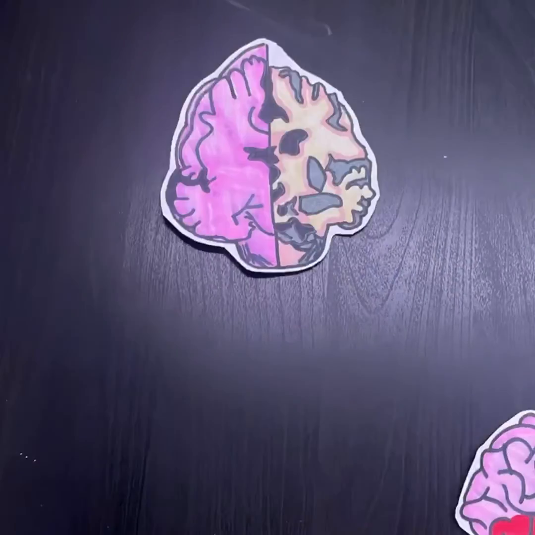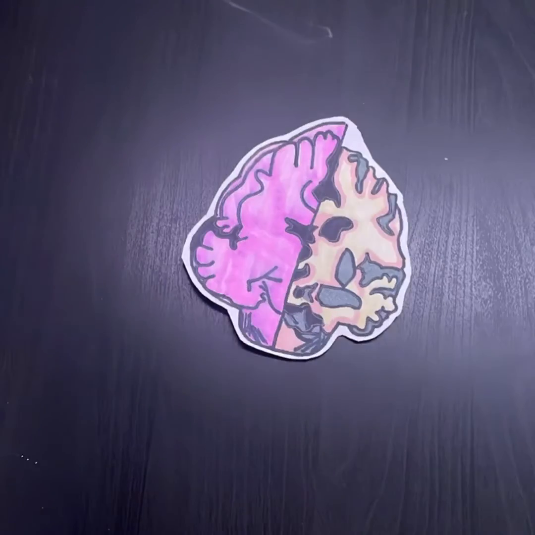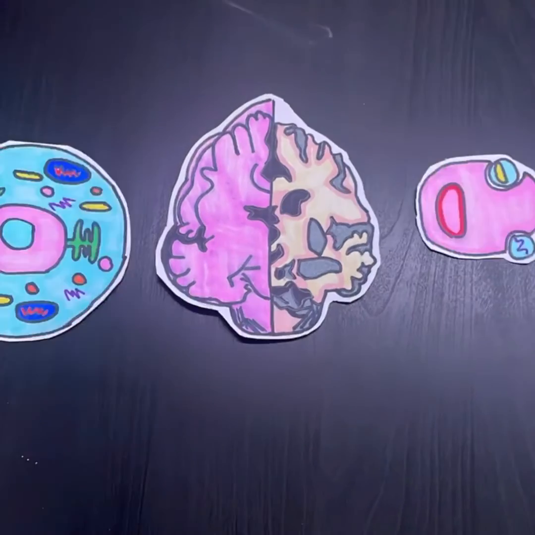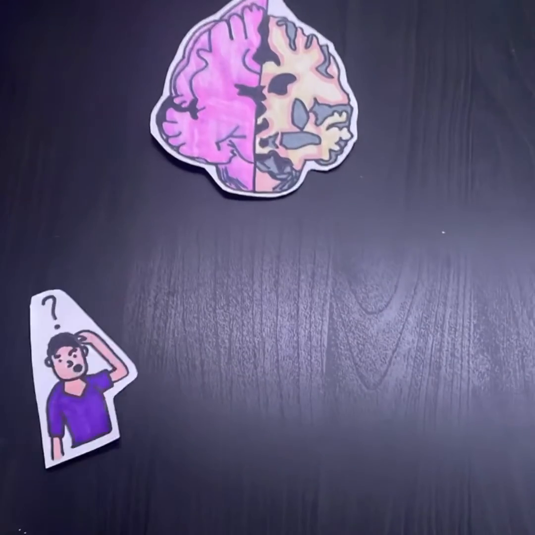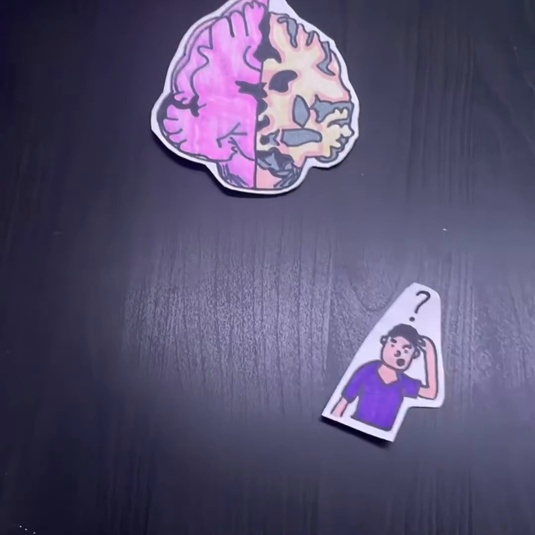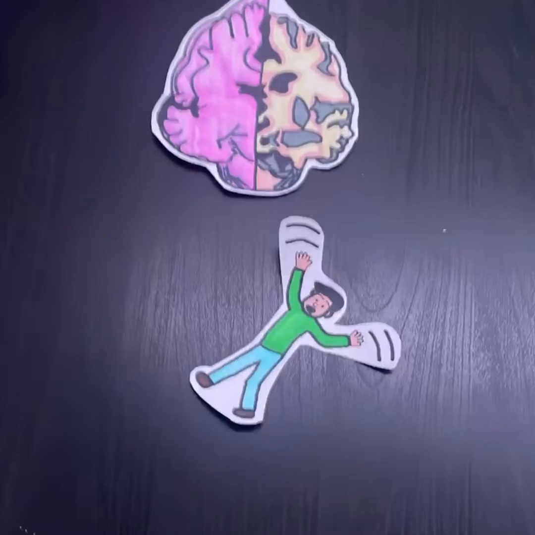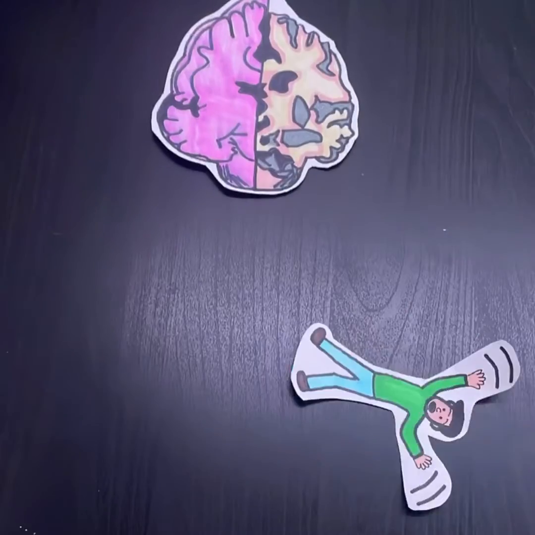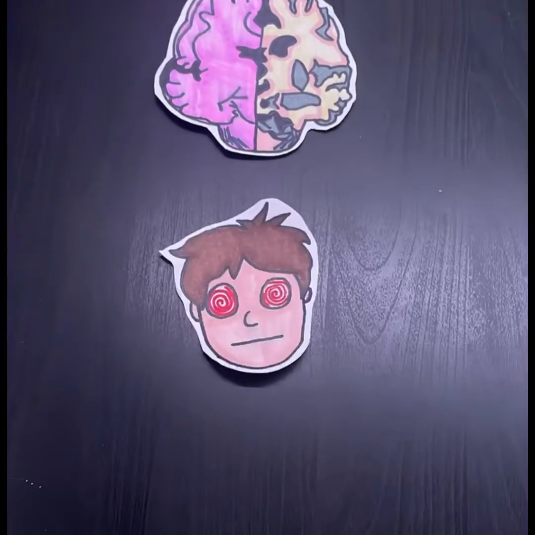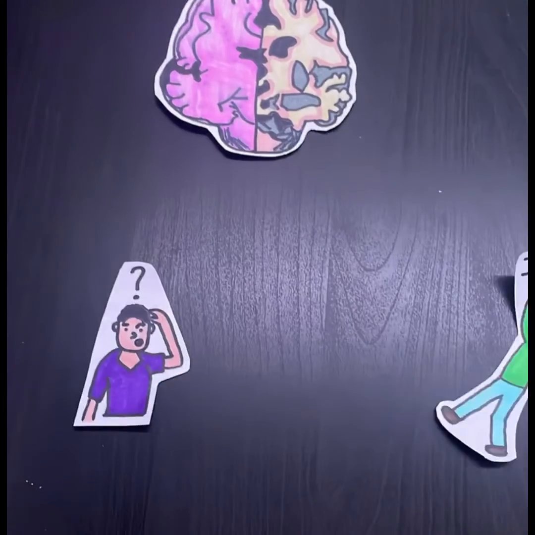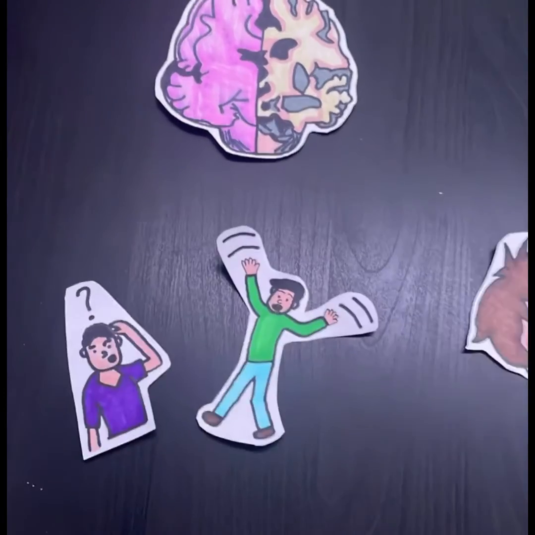Now, here's a side-by-side comparison of a healthy brain and a brain which has Creutzfeldt-Jakob disease. On the left is a healthy cell, and on the right is a damaged cell from apoptosis. Creutzfeldt-Jakob disease causes many symptoms in the body, such as memory loss, miscoordination, imbalance, blurred vision, and many more. All these symptoms are due to the missignaling of neurons in the brain due to the prion proteins.